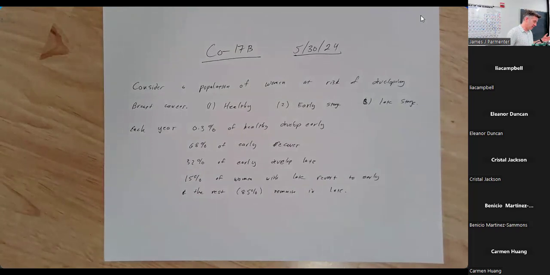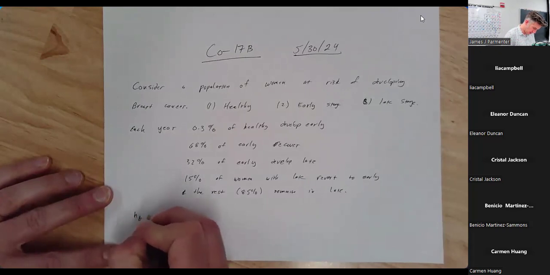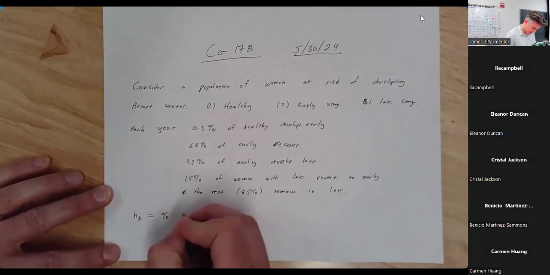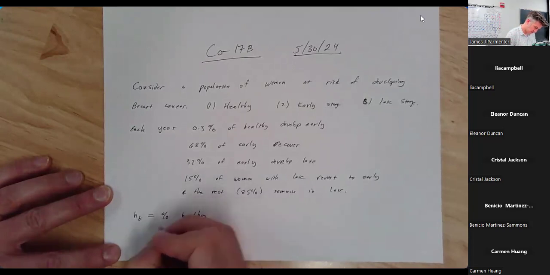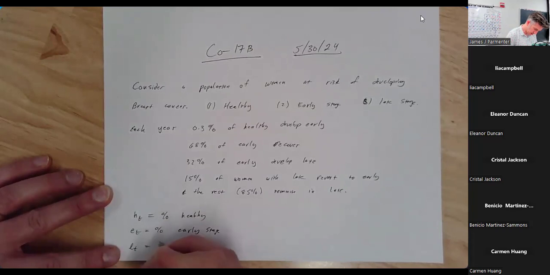We're going to use H, E, and L to denote the number of individuals in each state. So H sub t is the percent that are healthy. E sub t is the percent that are early stage. And L sub t is the percent that are late stage.